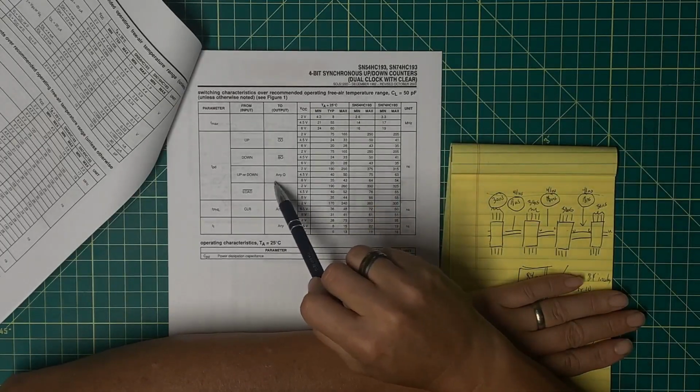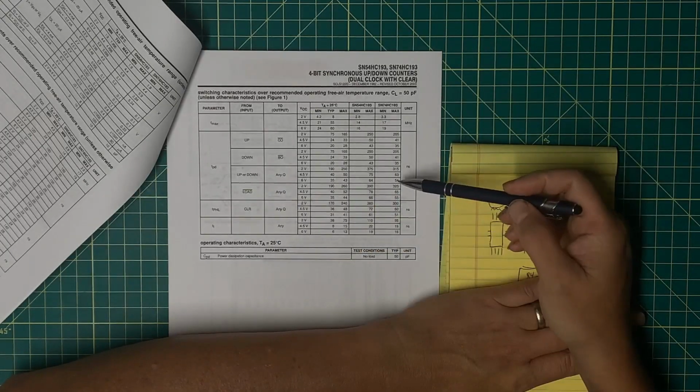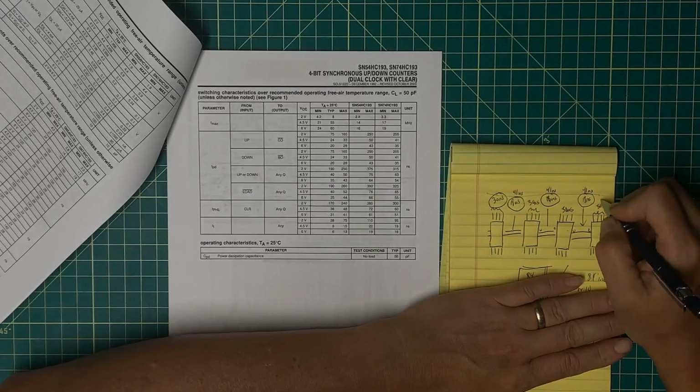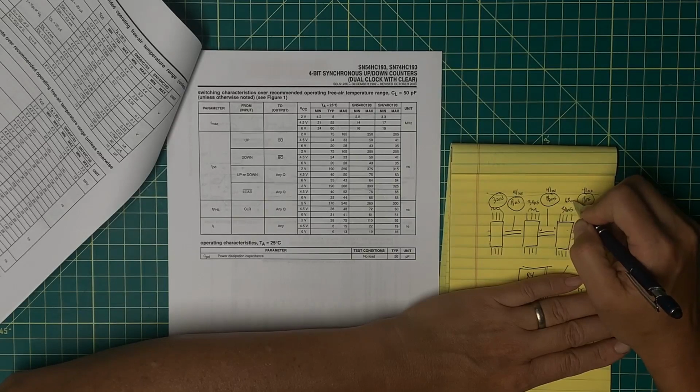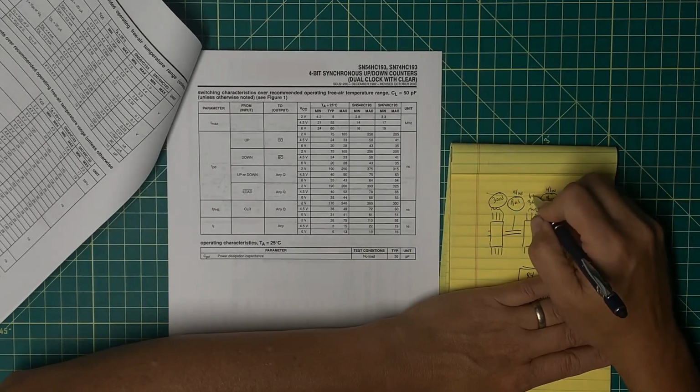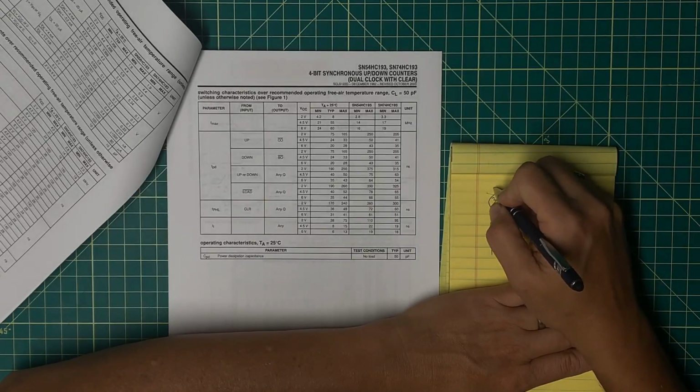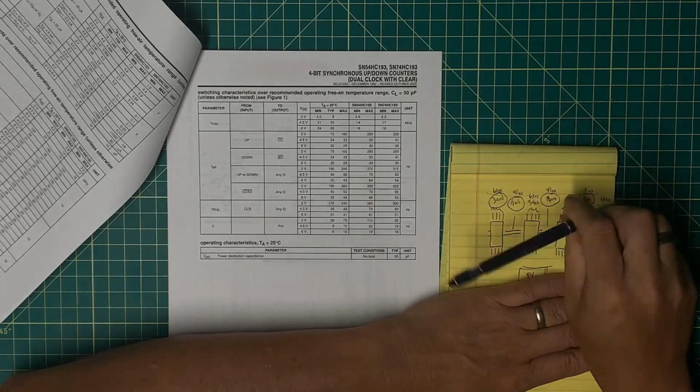And then up or down to any Q output, again, picking on 4.5, that's going to be 63. Now, again, this one is irrelevant, but this one is relevant up here, 63 nanoseconds.